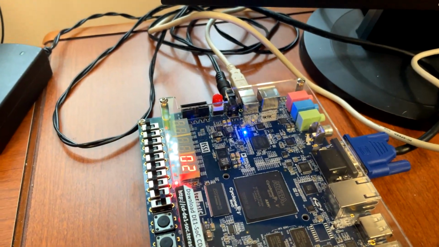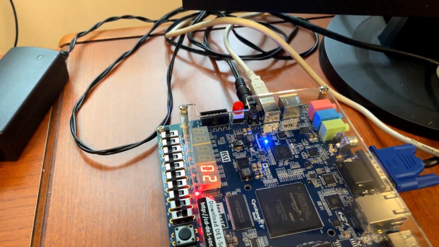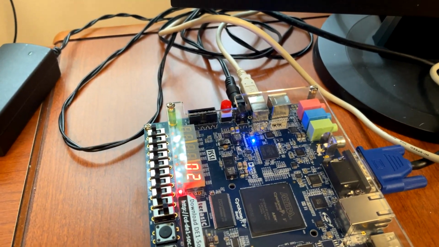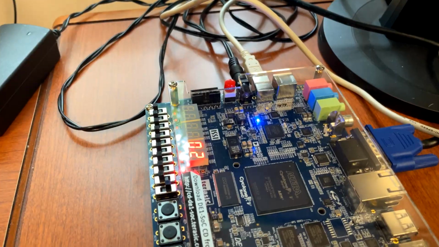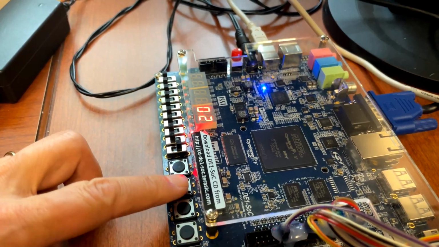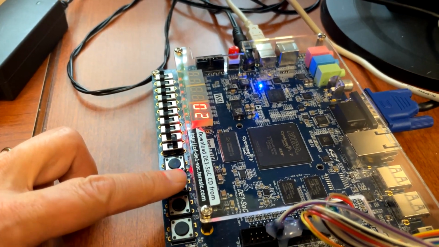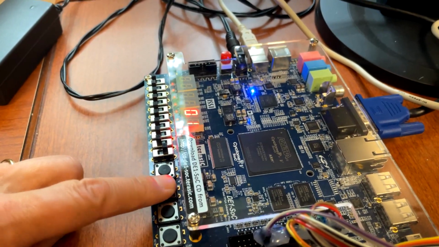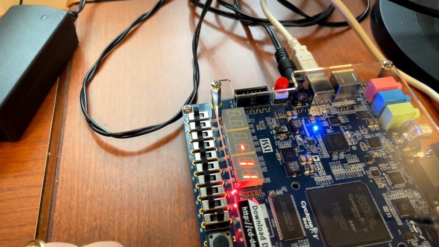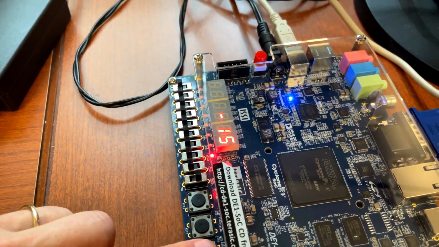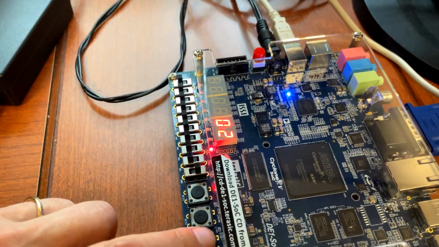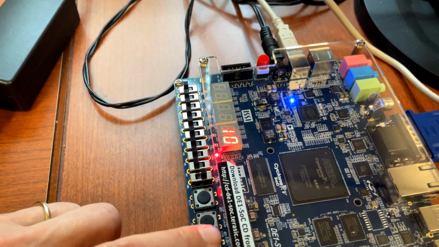The other manual control that the user has is over a vertical offset value that the user can set using these two press buttons on the D1 SoC board to increase or decrease the vertical offset, which is also displayed on the 7-segment LED display of the board, a value that can be changed between minus 31 and plus 31.